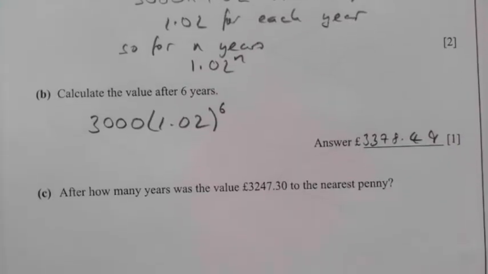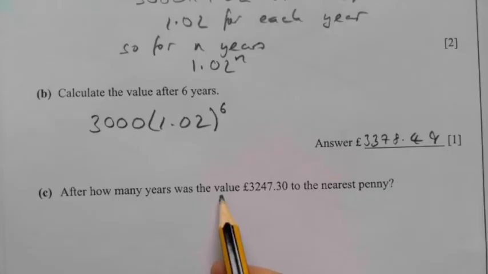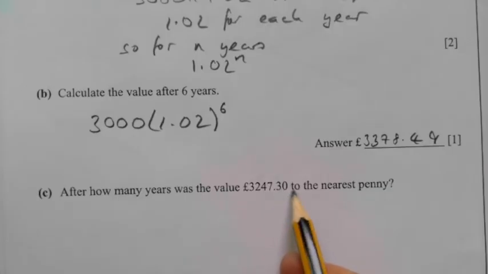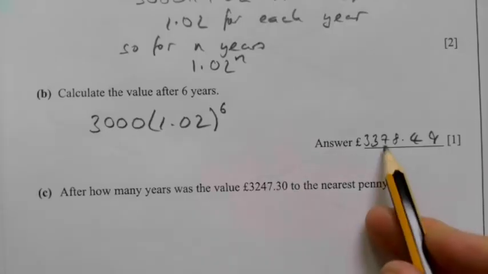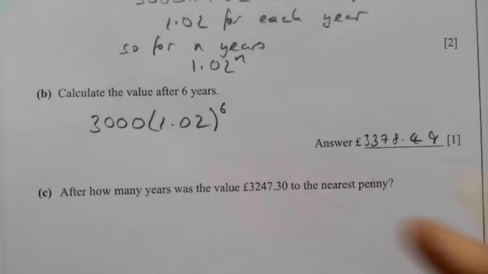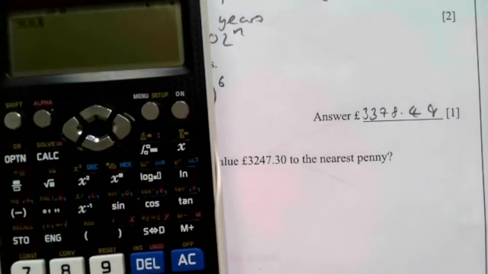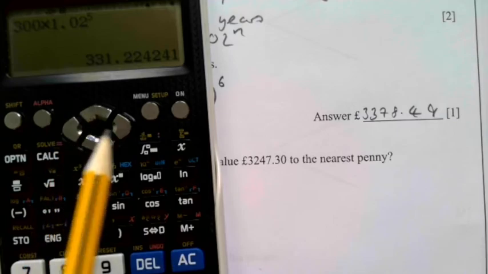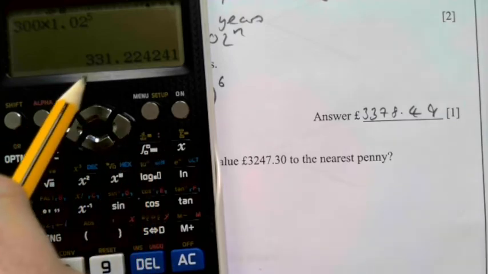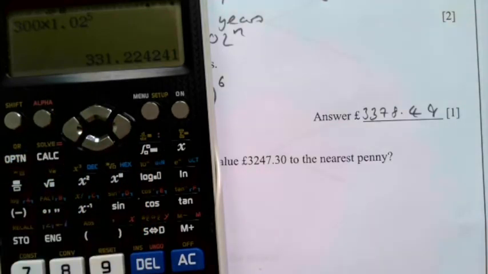After how many years was the value 3247.30 to the nearest penny? So obviously it's going to be less than 6, so let's just try some numbers. If I try 5, 3,000 times 1.02 to the power of 5. What have we done wrong? So this would be 3312.